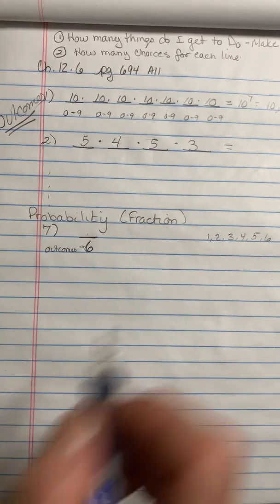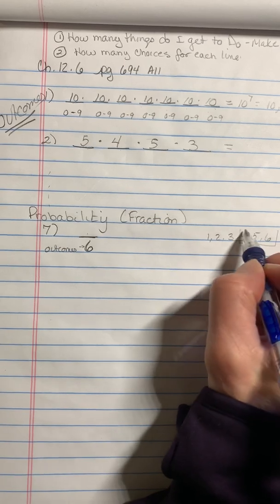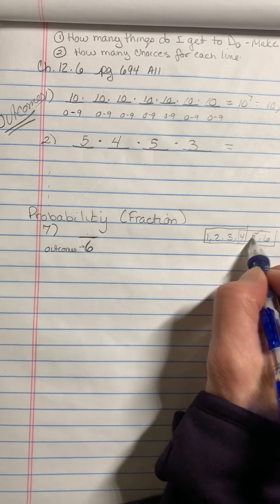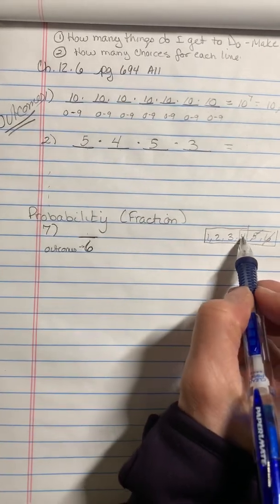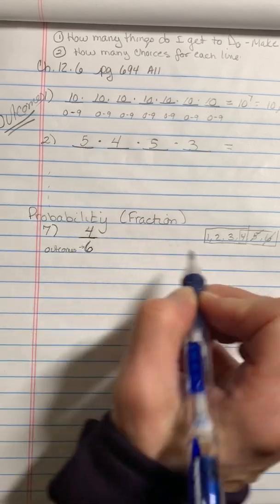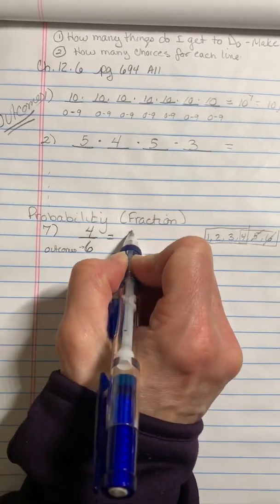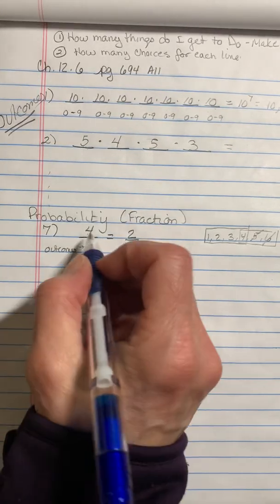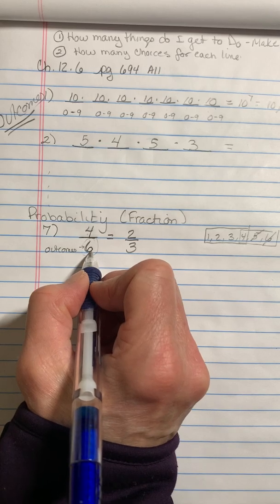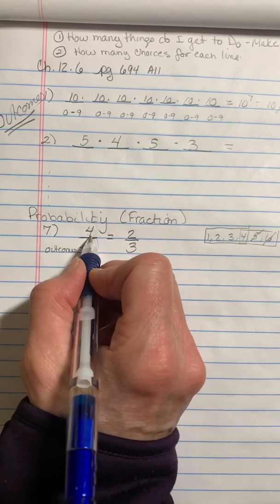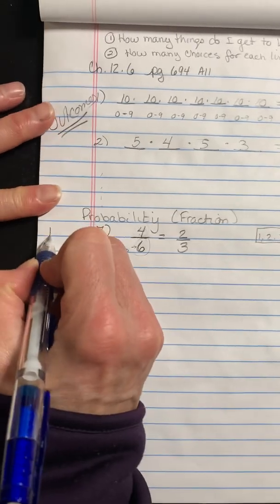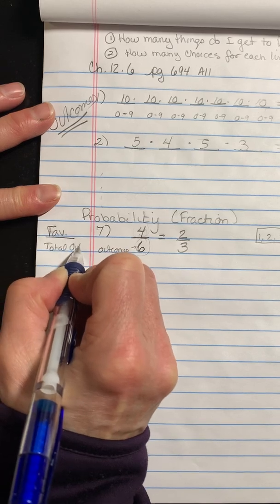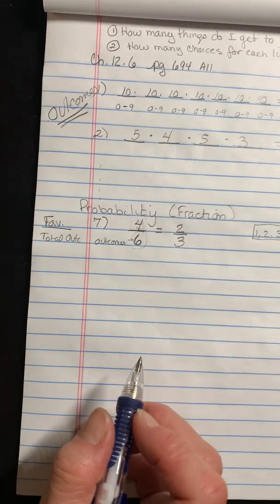The question is 4 or lower. So not higher, so not those. You get 1, 2, 3, 4 that are 4 or lower. Or, and you always want to simplify this, 2/3. That's your probability, okay? So again, denominator is your number of outcomes. Numerator is the favorable outcome. So remember, probability is favorable over total outcomes, okay? Just keep that in mind when you're doing those.